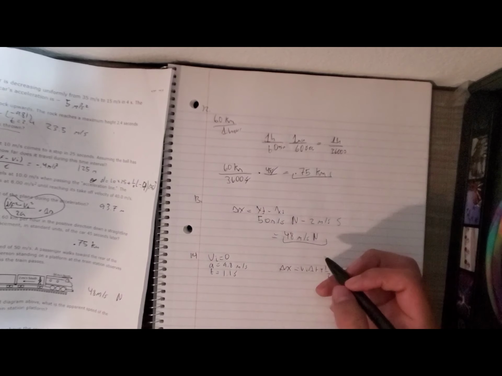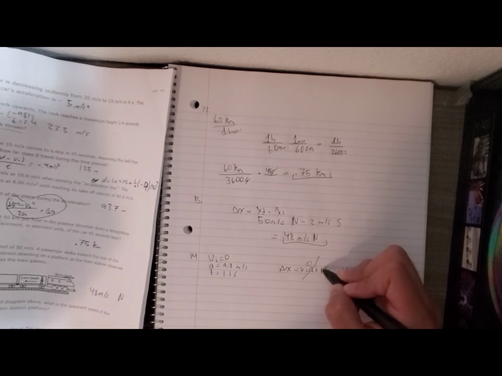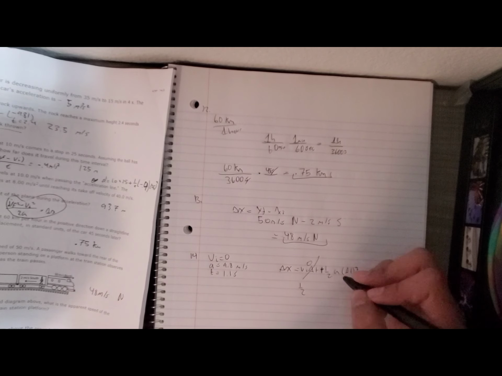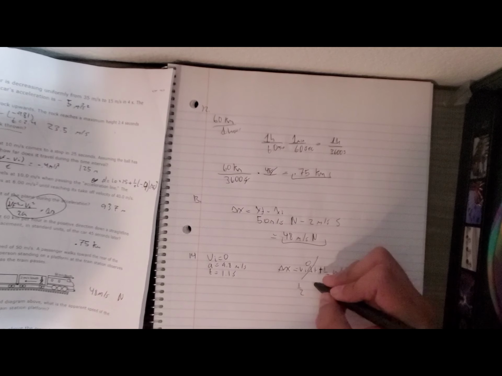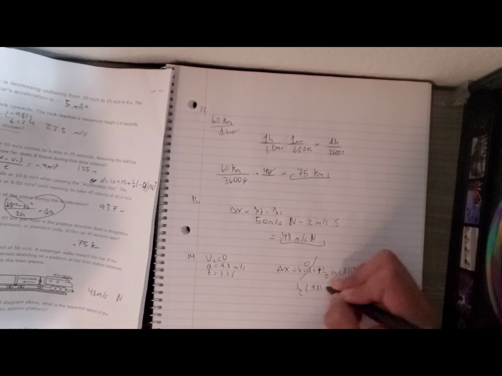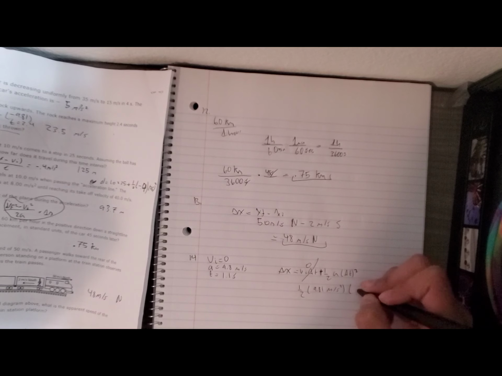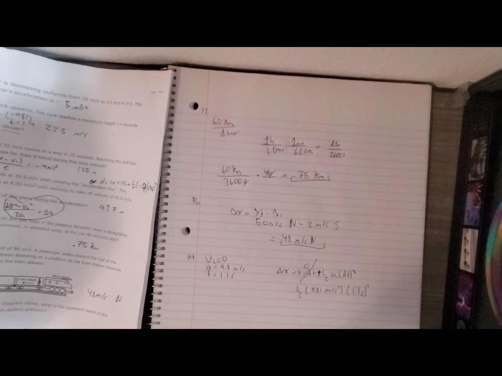So now our v initial is 0, so this cancels out the first part. And then we have 1/2 times 9.81 meters per second squared times 1.1 seconds squared.